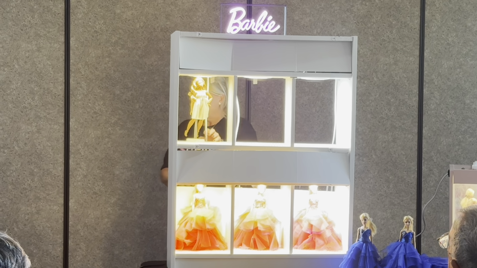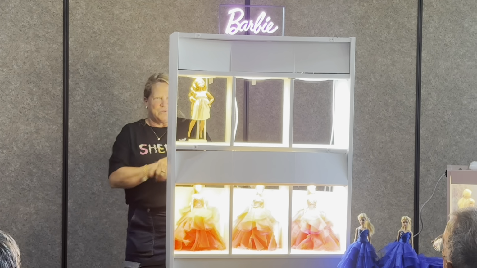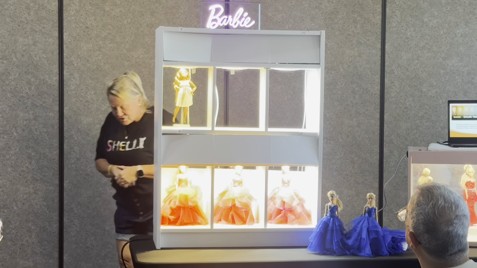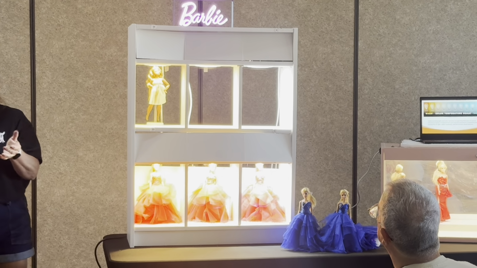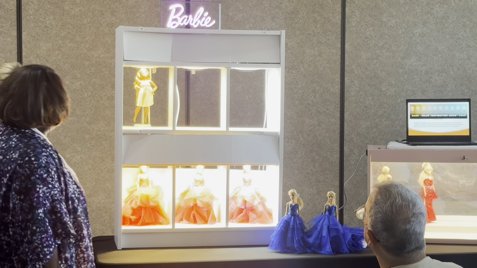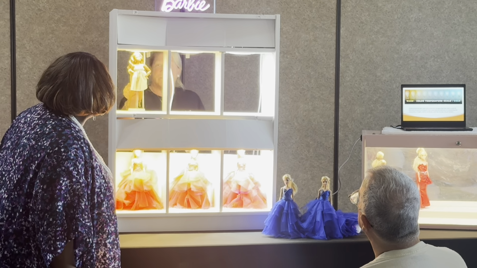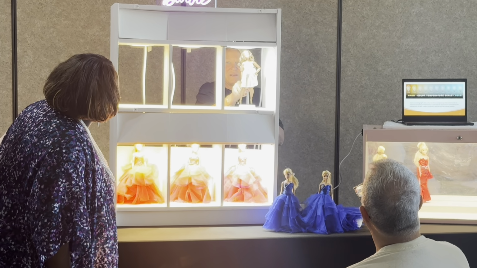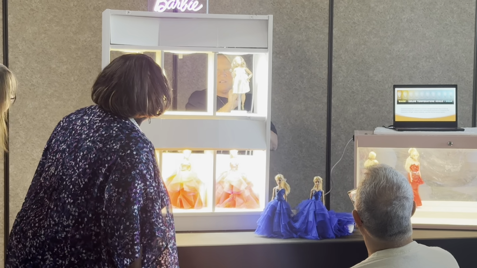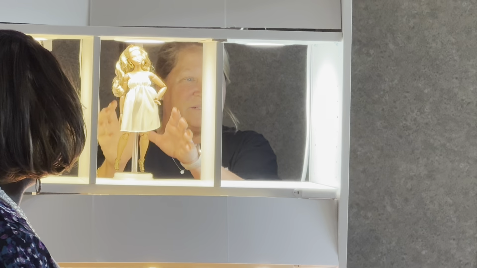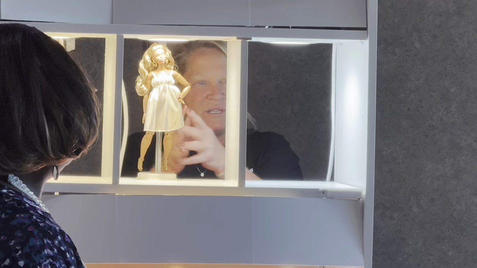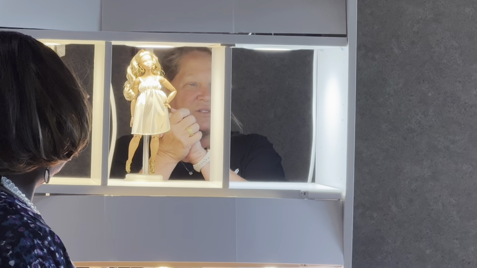Can you see that, Deborah? You gotta stand up and come over and see this. Even the gold shows up better because it's in the yellow range. See how she warms up? And then I go over here and she starts getting washed out. The dress dulls the color. This is the sweet spot. Between 3,000 Kelvin and 3,500 Kelvin is the sweet spot for lighting the doll.